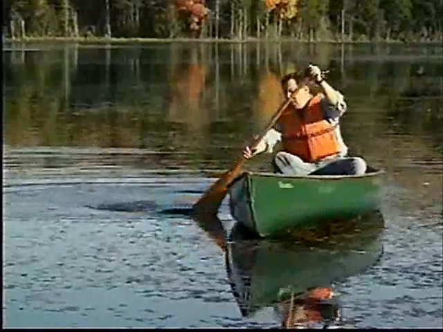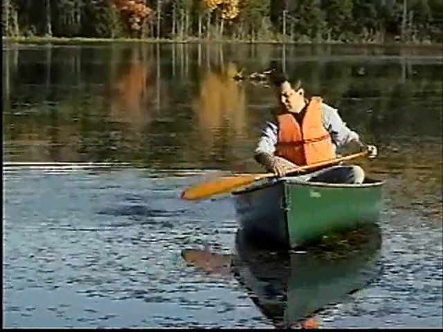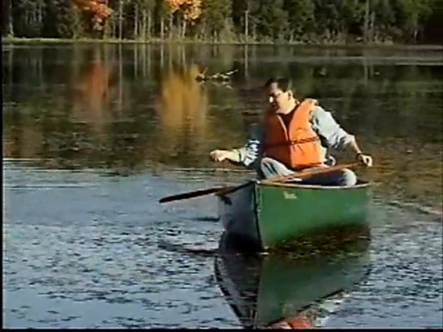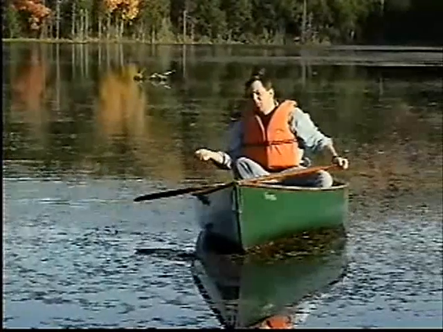I'm paddling over thousands of organisms. Most of them you can't see with the naked eye. In fact, one handful of water contains dozens, if not hundreds, of microscopic organisms called plankton. Plankton are organisms that float in the water.